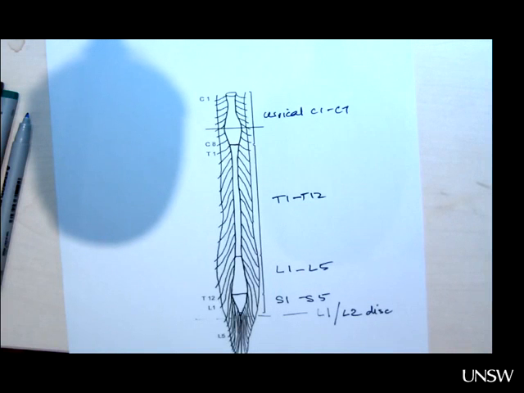But non-adjacent ones do not overlap. So across the midline here, for example, C6 does not overlap. That's a clear division there. It doesn't overlap with T1, but it will overlap with the dermatome of the segment nearest to it.